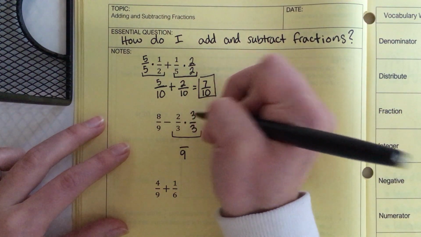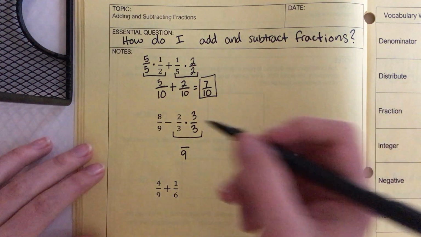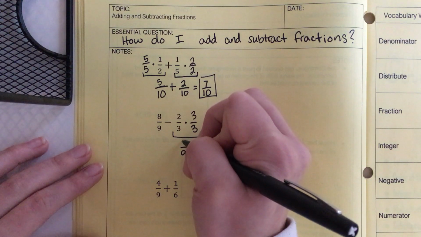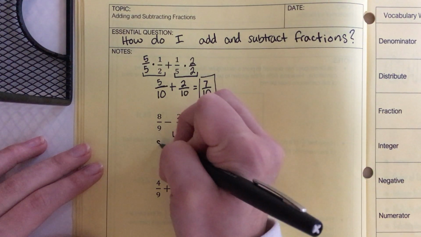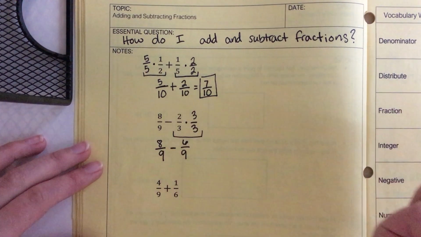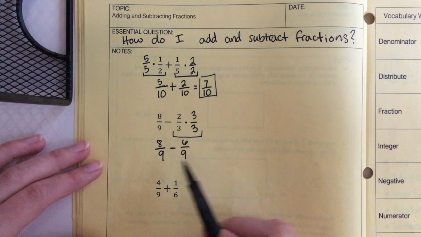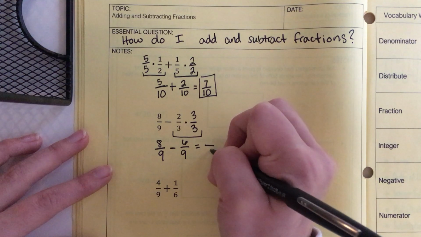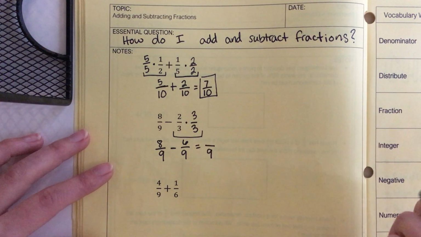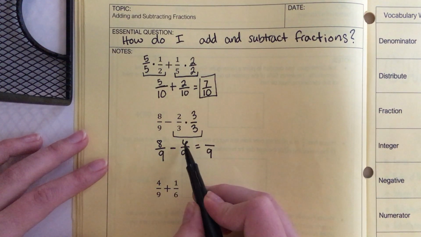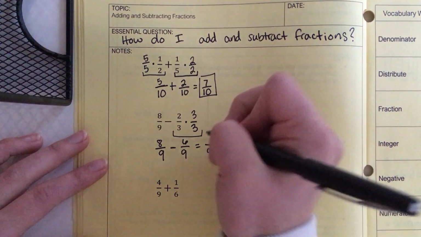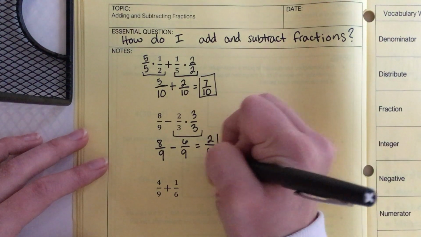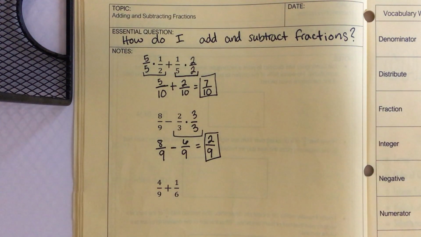That means I need to multiply the numerator by 3 as well. So 2 times 3, that is 6. I can keep my 8/9 as it is because now I have denominators that are the same. Remember, the denominator is the size of the piece, so we're still going to have 9ths. But we have 8 of them, and we're going to subtract 6 of them to give us 2/9 left over.